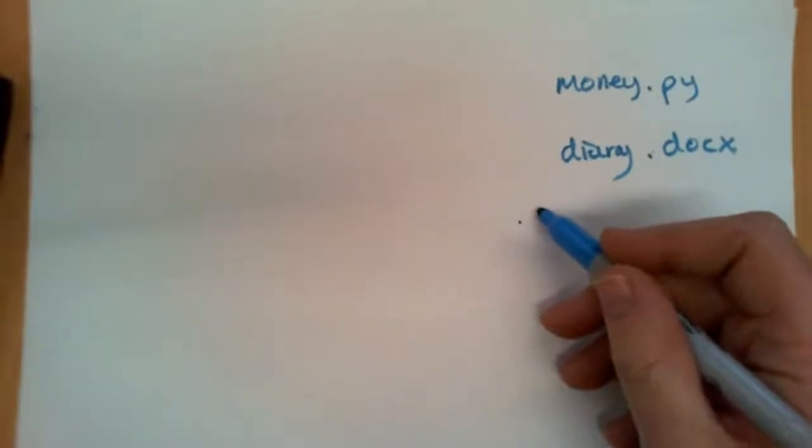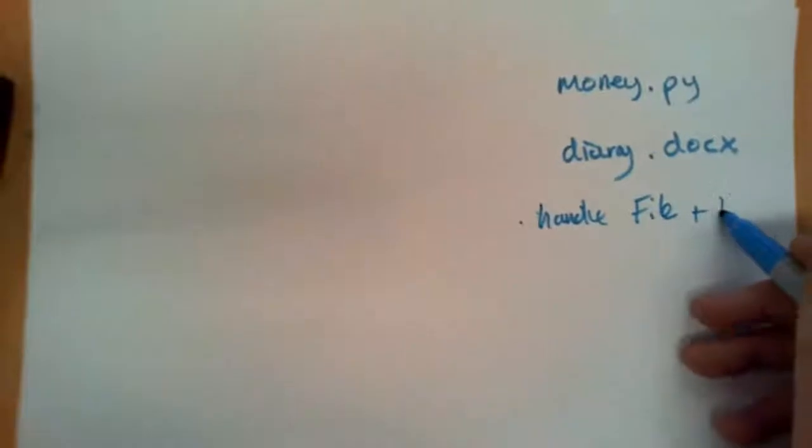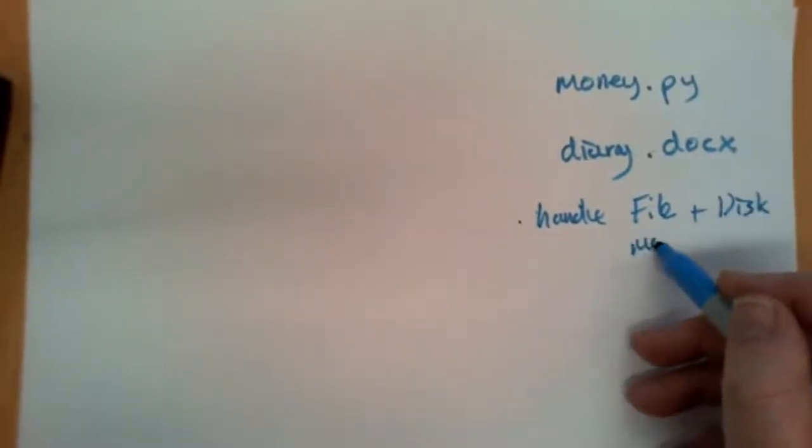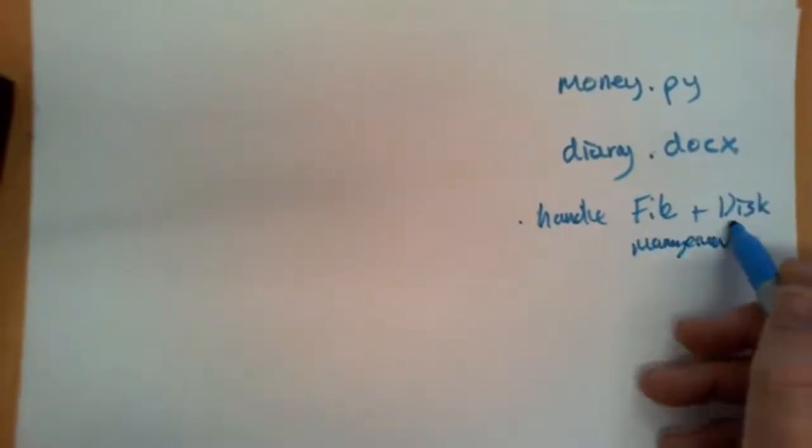Okay, so the operating system does actually handle file and disk management as well as everything else.